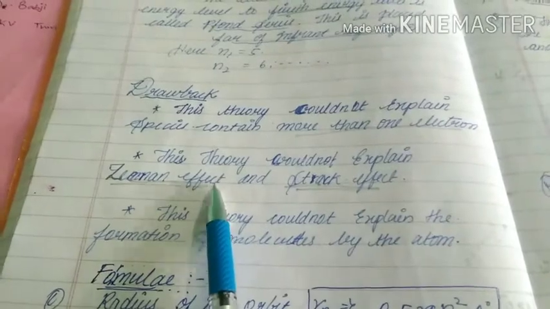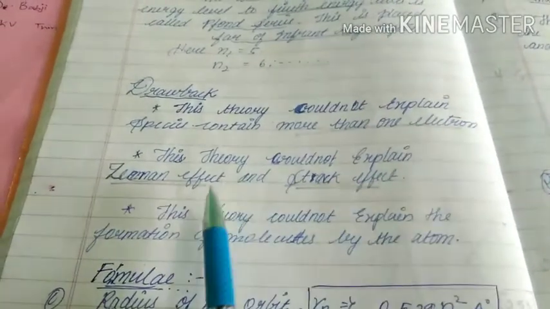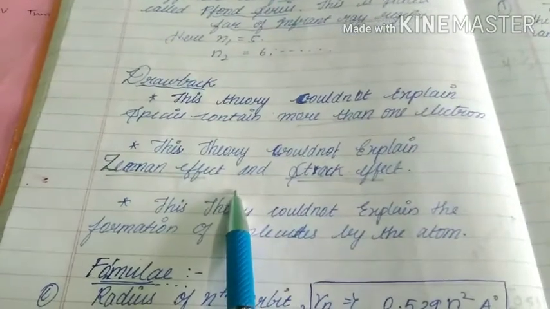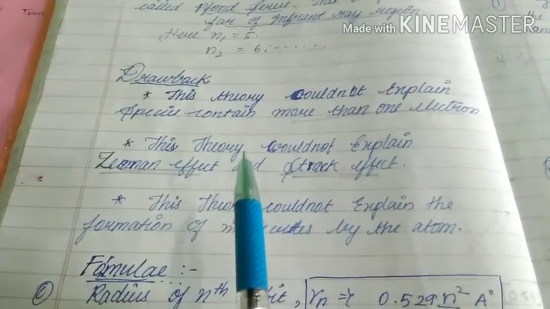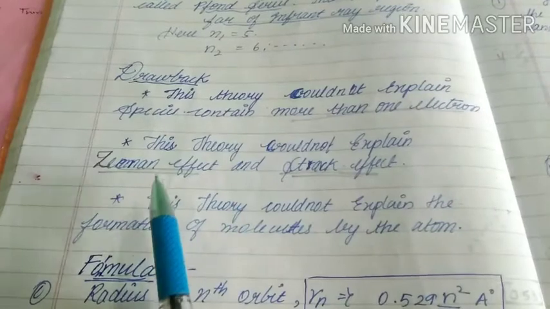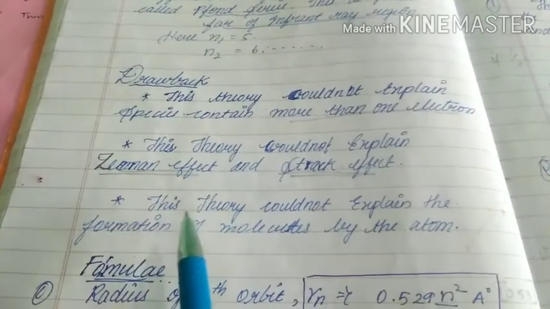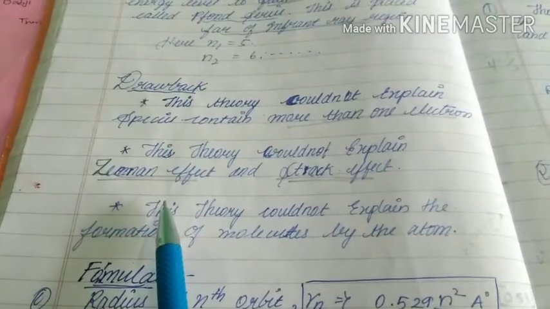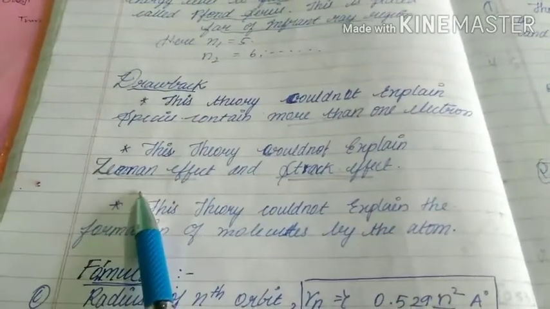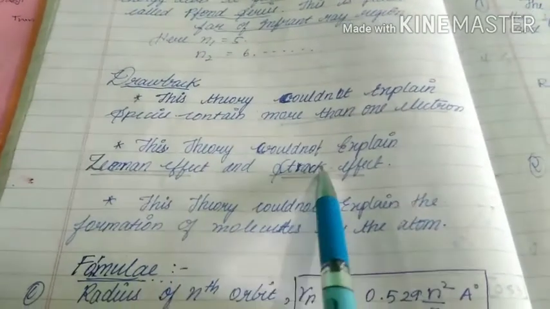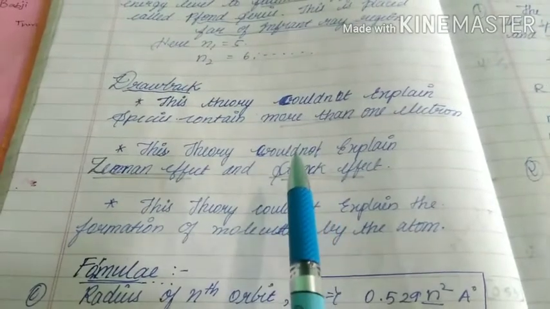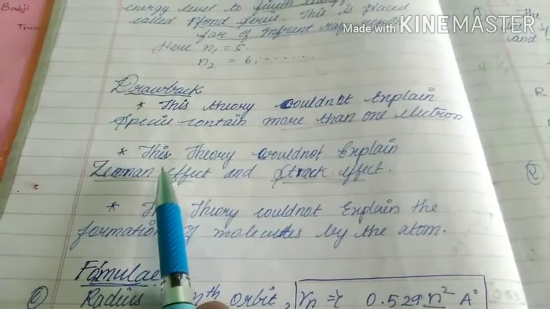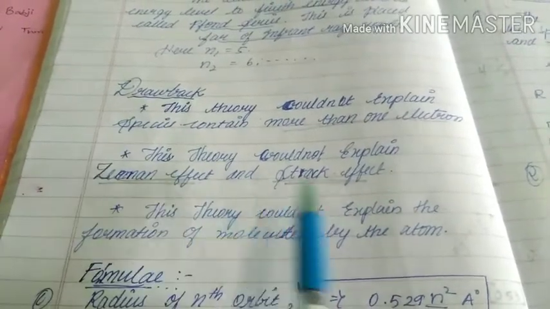Next, this theory could not explain the Zeeman effect and Stark effect. What is the Zeeman effect? The splitting of spectral lines in the presence of a magnetic field is called the Zeeman effect. That means when we apply a magnetic field, those spectral lines split. When we apply an electric field, the spectral lines also split. That is called the Stark effect. That means this theory couldn't explain the Zeeman and Stark effects.